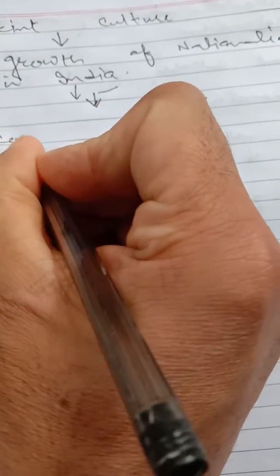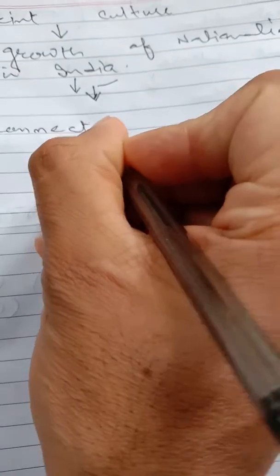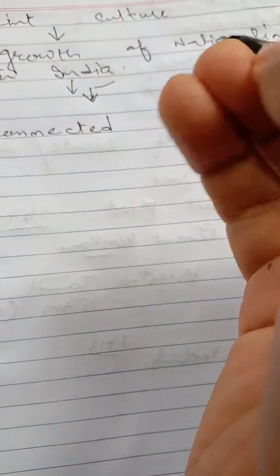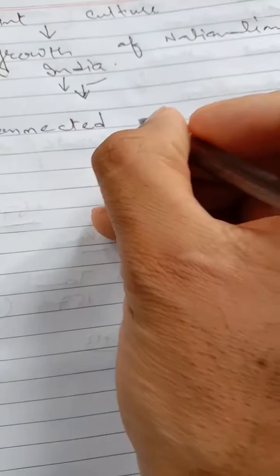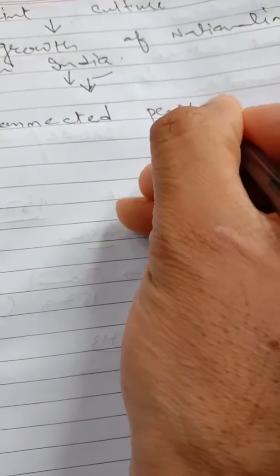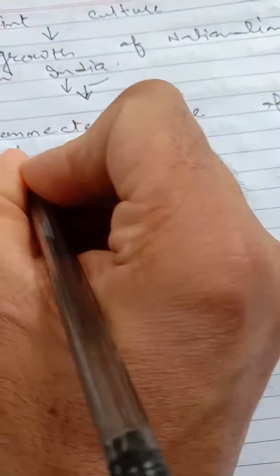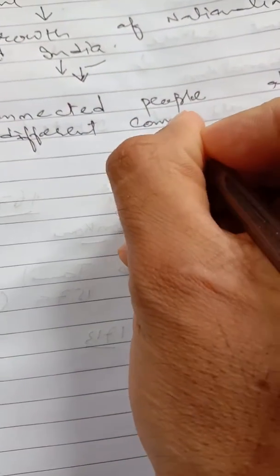There is no denying the fact that print connected the different people of the community. Print connected people of different communities. When we say connected, it means it brought unity, and when we talk about unity, that is nationalism. How did it connect the people of the different communities?